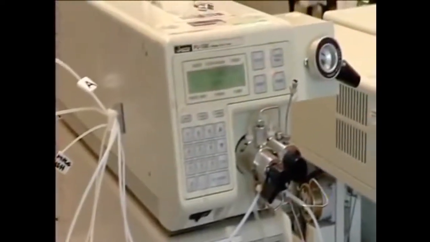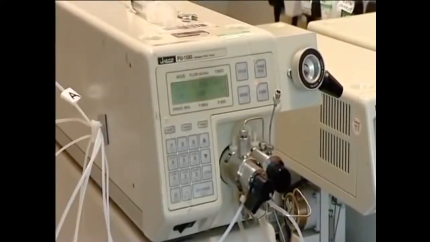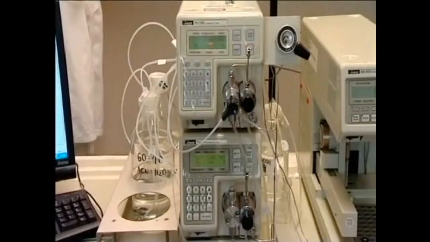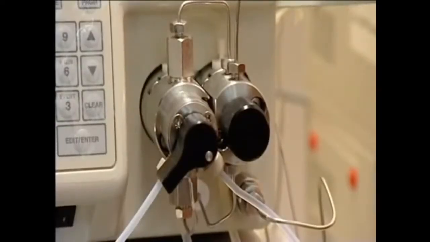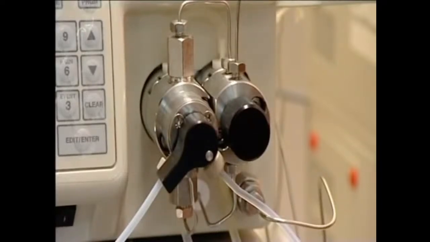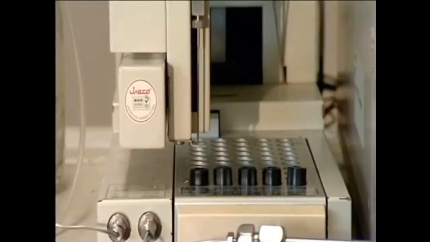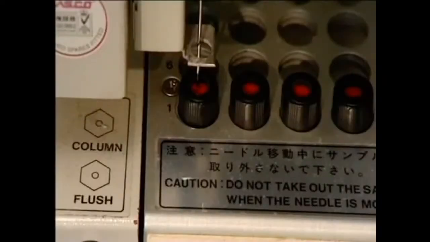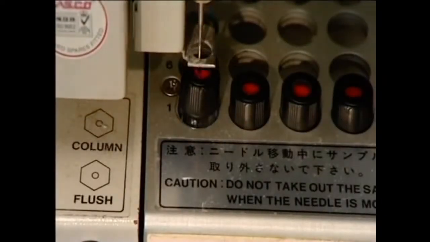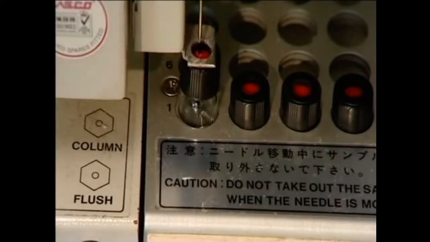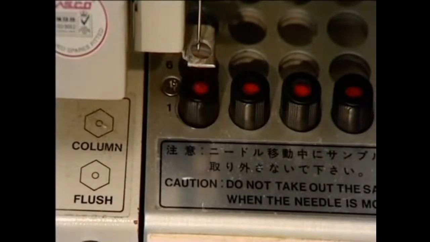These are the pumps. They produce a pressure of 15,000 kilopascals, 150 times that of the atmosphere, hence the name high pressure liquid chromatography. If a single sample is to be run, it is injected into the solvent stream here, in the injection port, via a hypodermic syringe. Alternatively, several samples can be run in succession by loading them into this auto-sampler, which will run them in order without any human intervention.